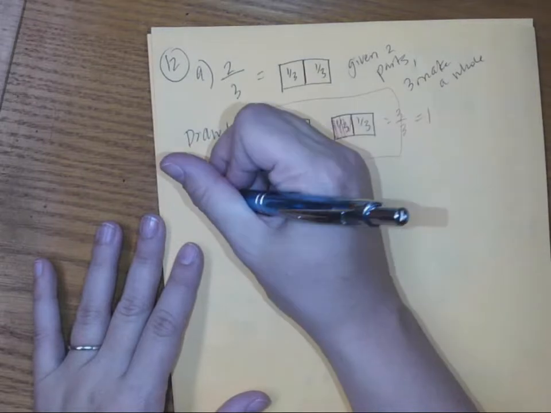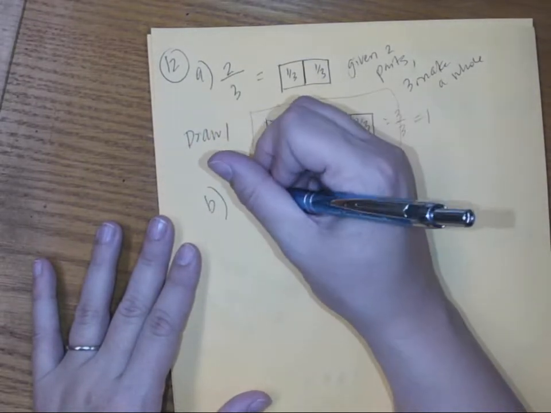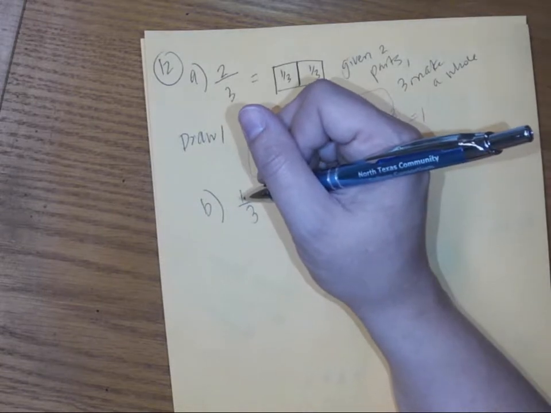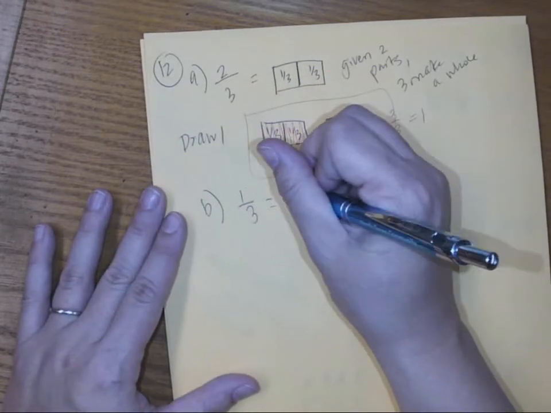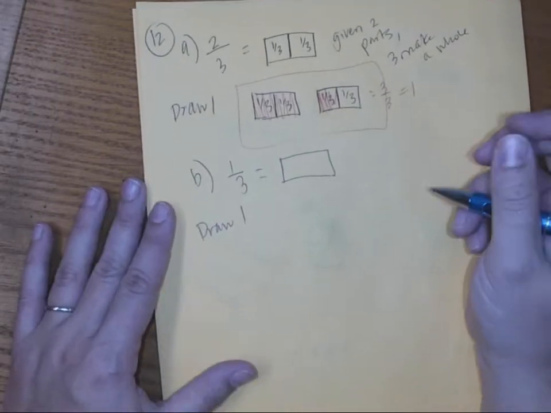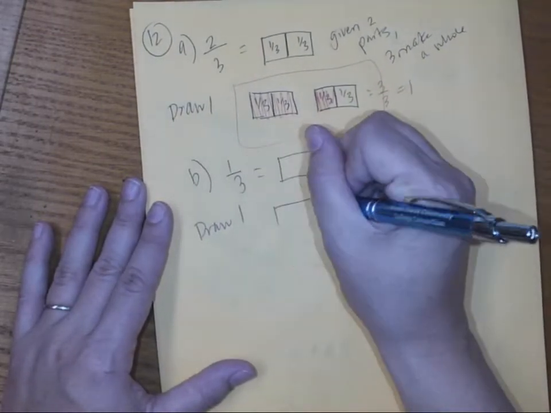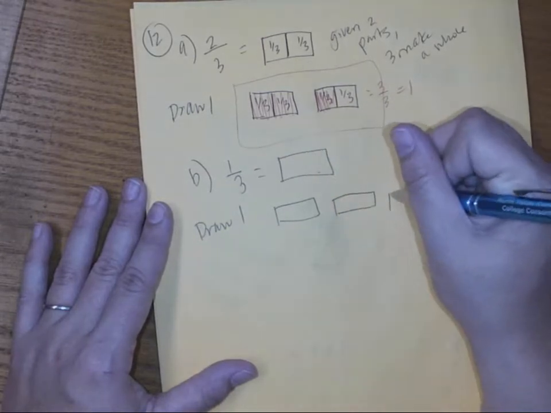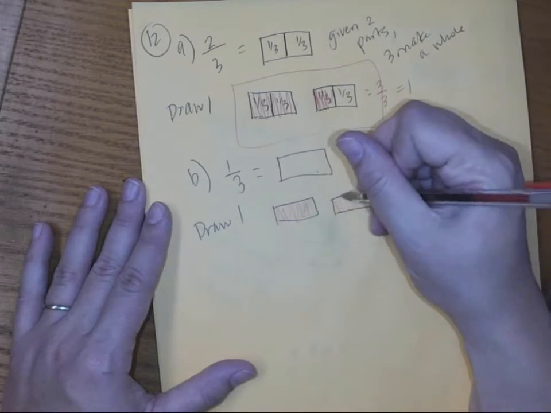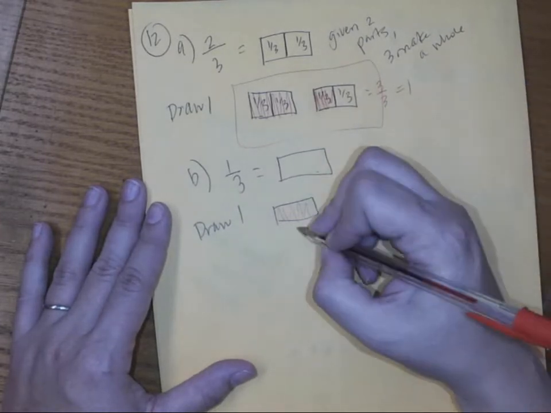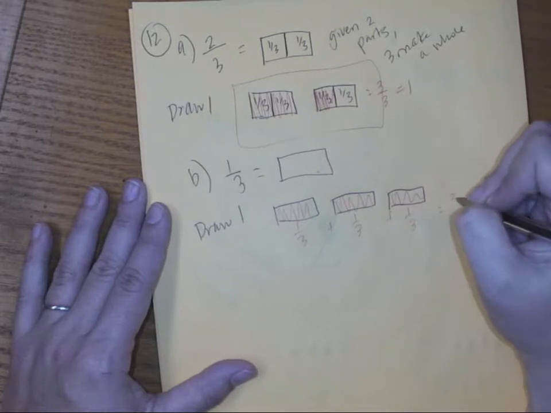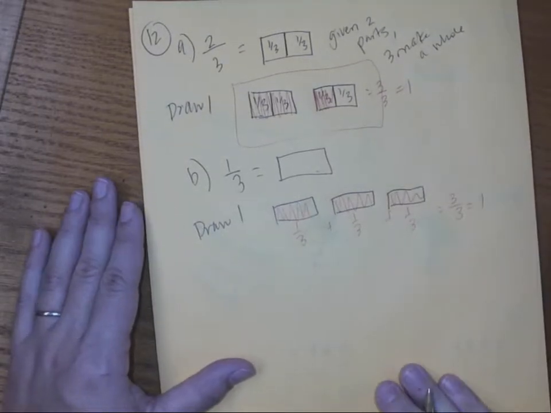For part B, if you're given that the rectangle is 1/3, I need to draw one whole, so I need to draw 3 of those. So 1, 2, 3. And you can shade in all of them. So this is 1/3 plus 1/3 plus 1/3 equals 3/3, which is a whole.